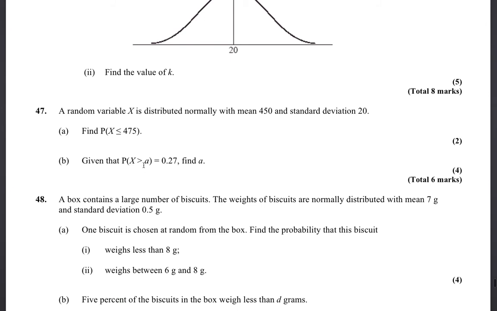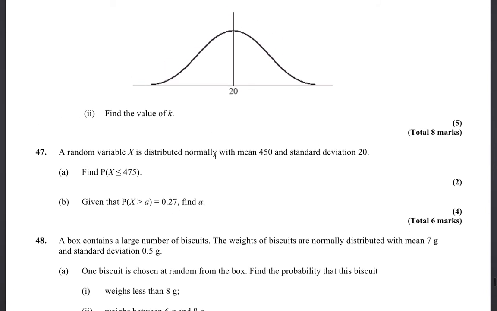Now P of x more than A equals 0.27, and find the value of A. So now, if you draw a similar diagram, 450 will be here, the mean. Since P of x greater than A, we will shade the region on the right hand side of A, which is 0.27.